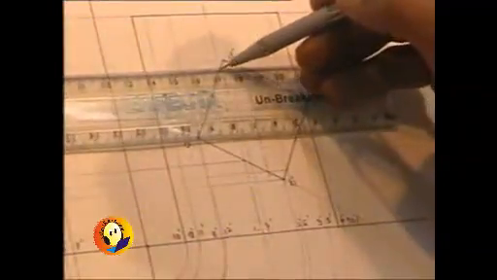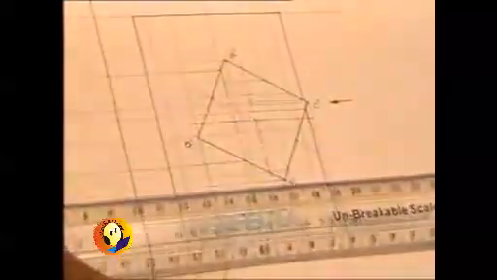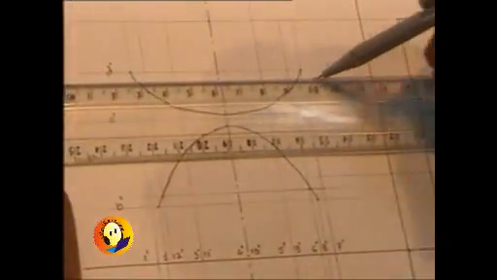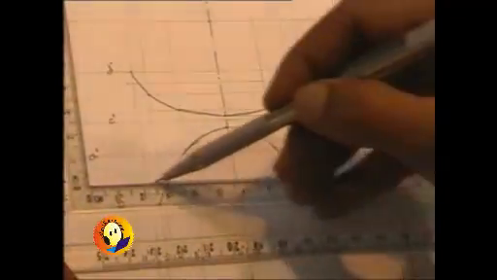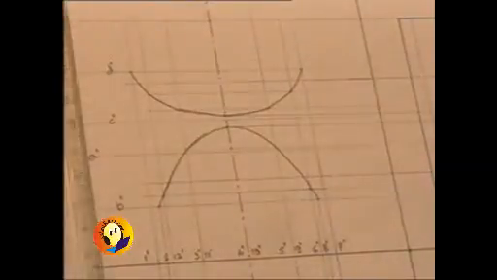So I am just drawing the paths which are to be extended in the front view now, to mark the points on generator 1 and 7.